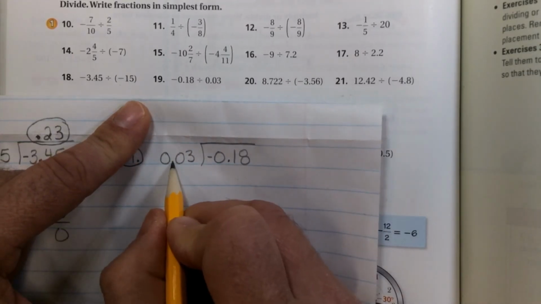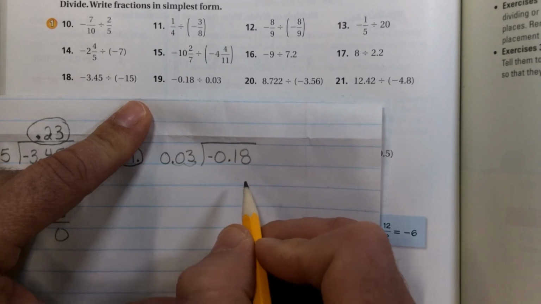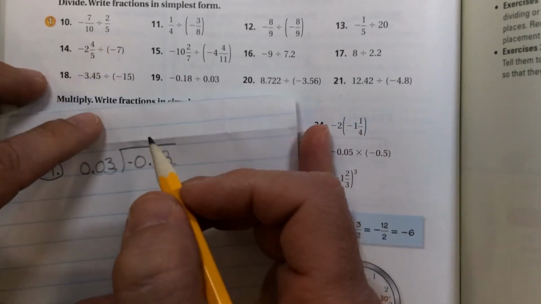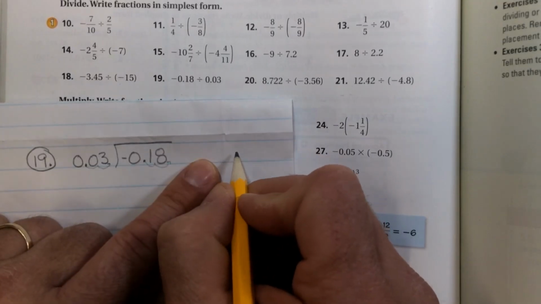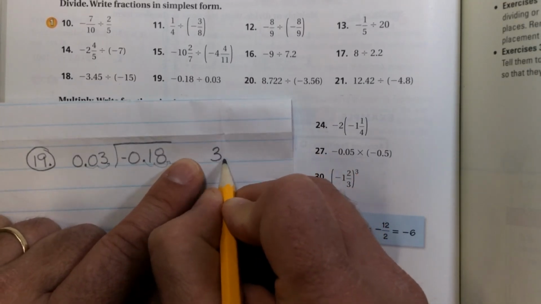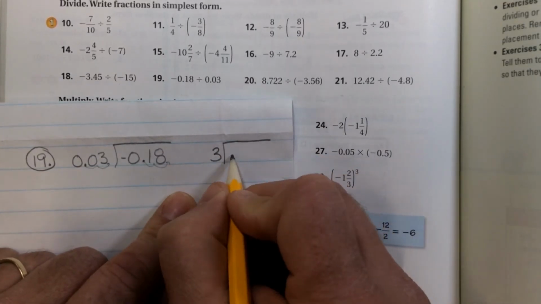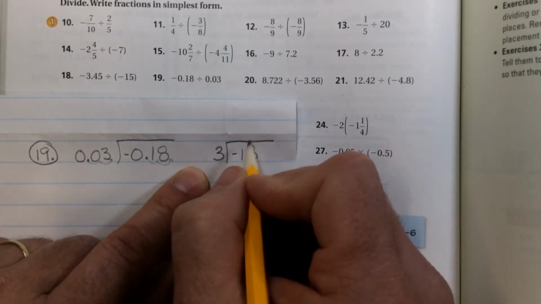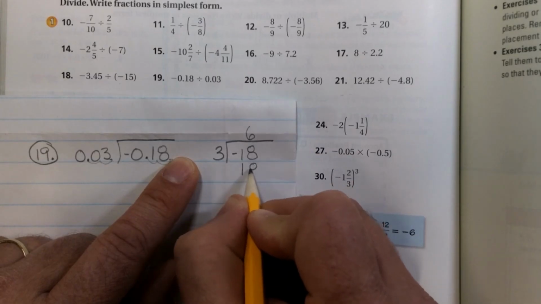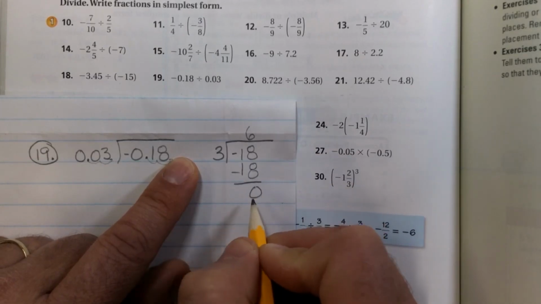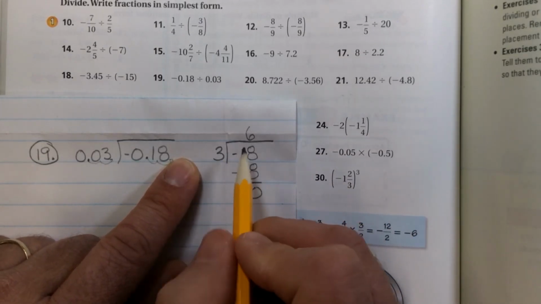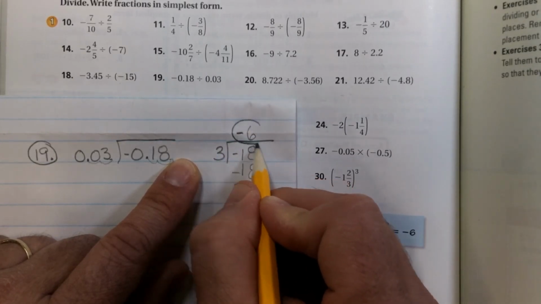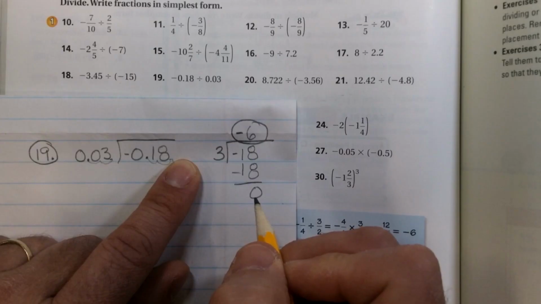I need to move this decimal 2 places, so I have to move this one 2 places, which makes this problem 3 on the outside and negative 18 on the inside. Well, 3 goes into 18 6 times, which is 18. Well, that was a nice, easy problem. One of each, a different sign, so my answer is negative. Negative 6 is the answer for number 19.